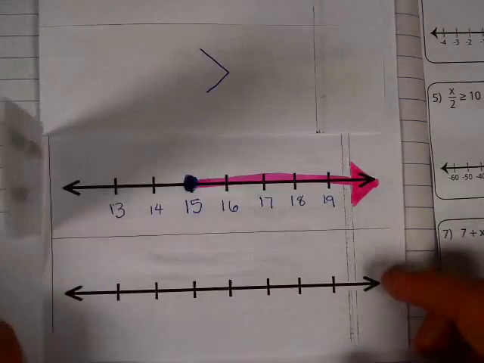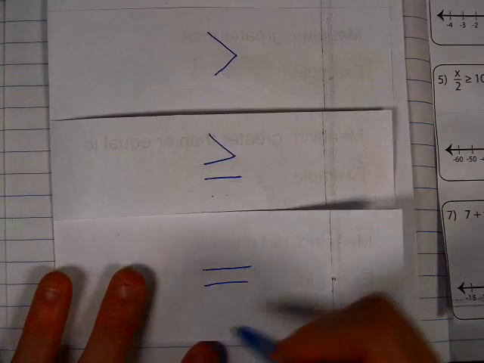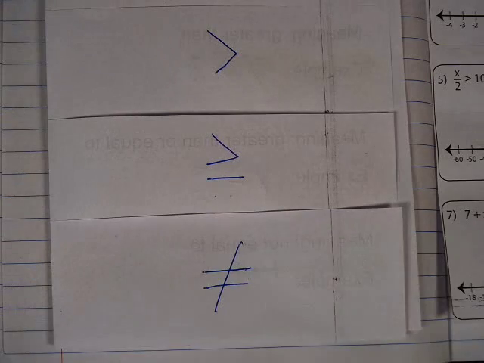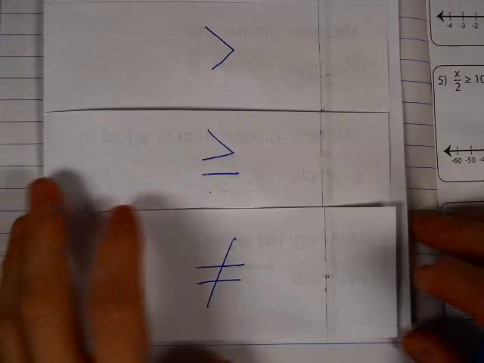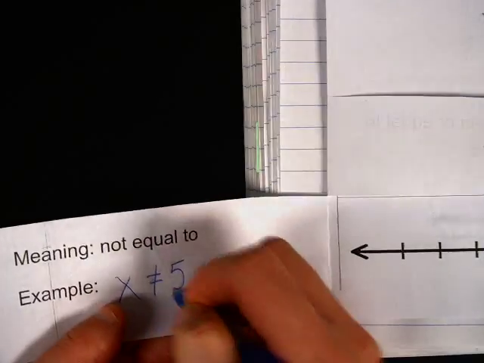Alright, the last symbol is not equal to. So it is an equal sign, but with a slash through it. That is what not equal is. And when we get into inequalities, there's going to be some things that are not equal to anything. Or there's one number they are not equal to. So we could go x is not equal to 5. Okay?